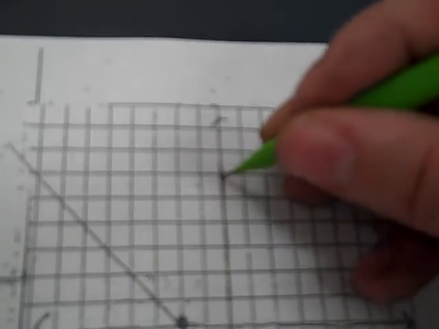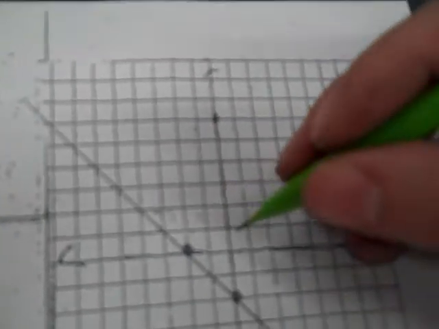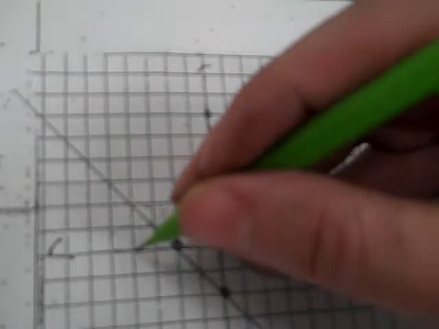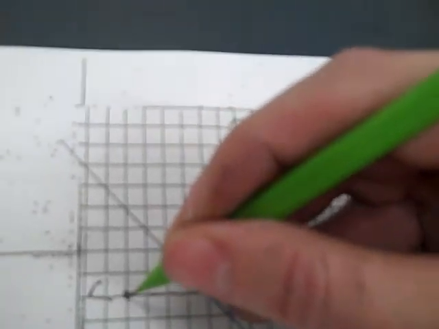I take my ruler and make the line. Now 0, 6, so stay and go up 1, 2, 3, 4, 5, 6. And then -6, 0, so 1, 2, 3, 4, 5, 6.